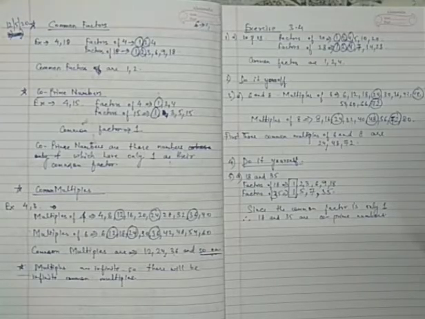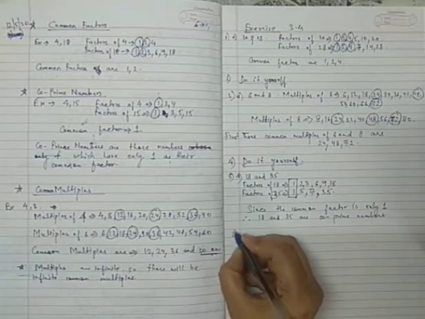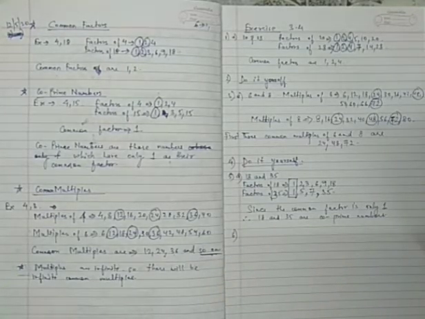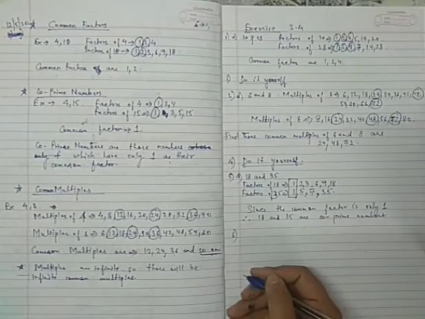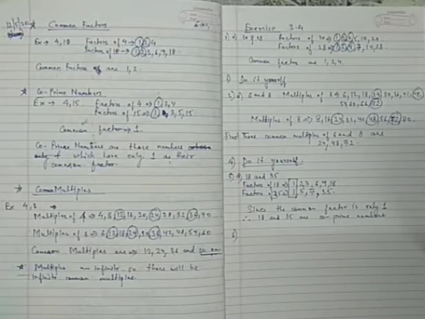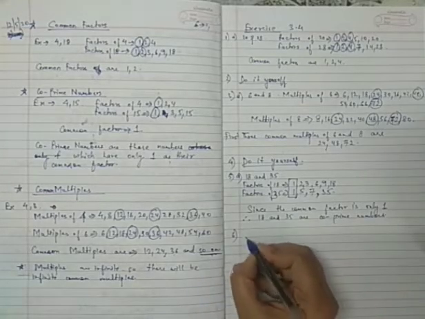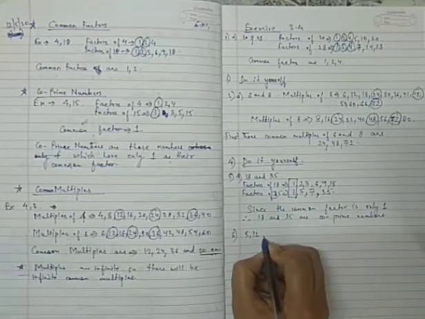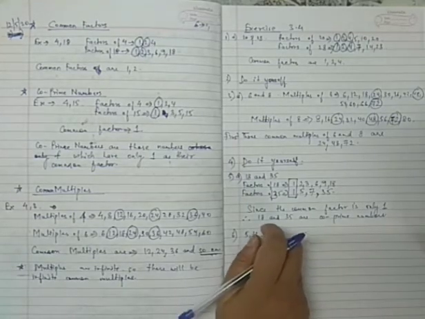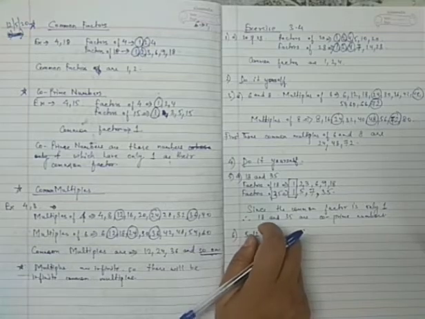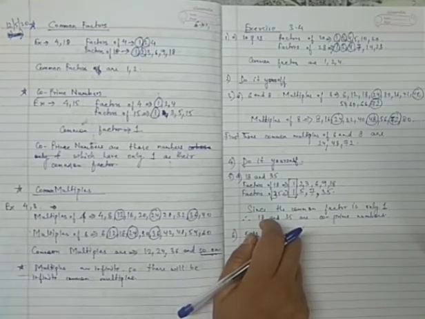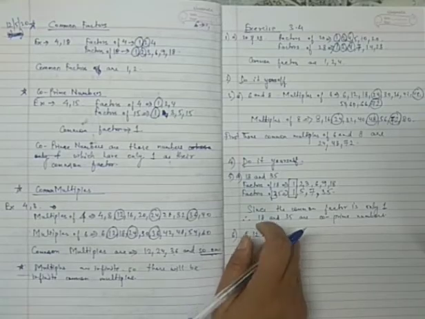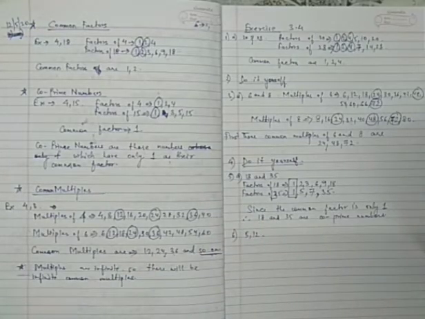Okay. Now coming to question number 6. Pay attention. This is a very simple question, but asked in a different manner, so I want to explain it. The 6th question is: a number is divisible by both 5 and 12. Find by which other numbers that number will always be divisible.